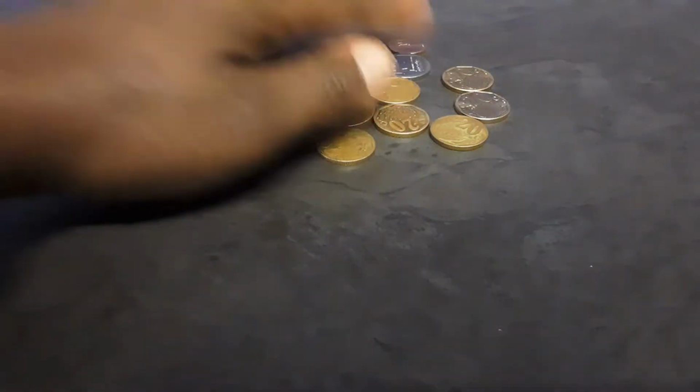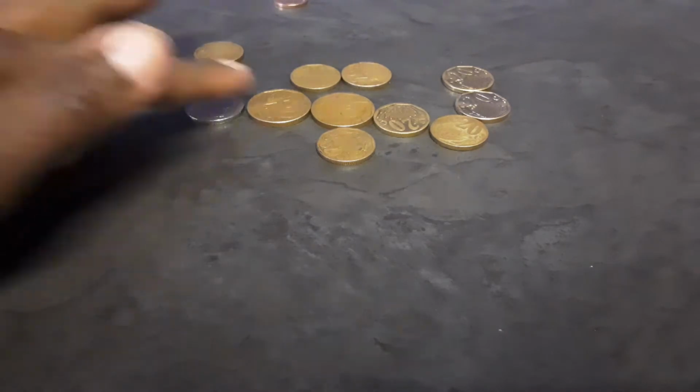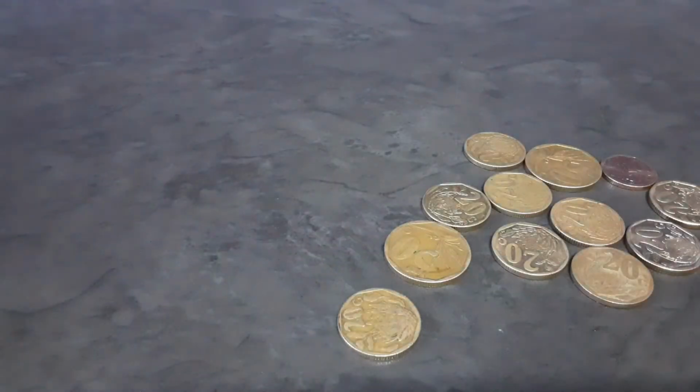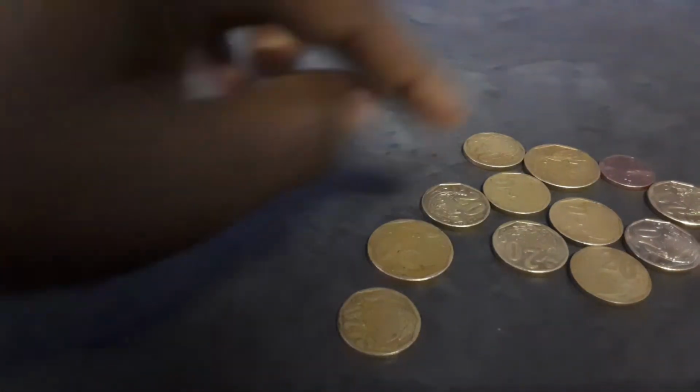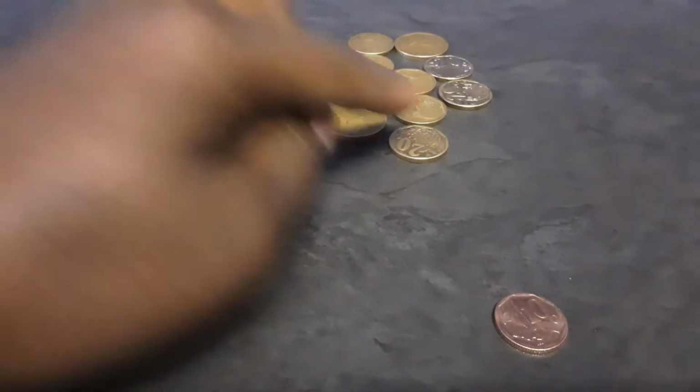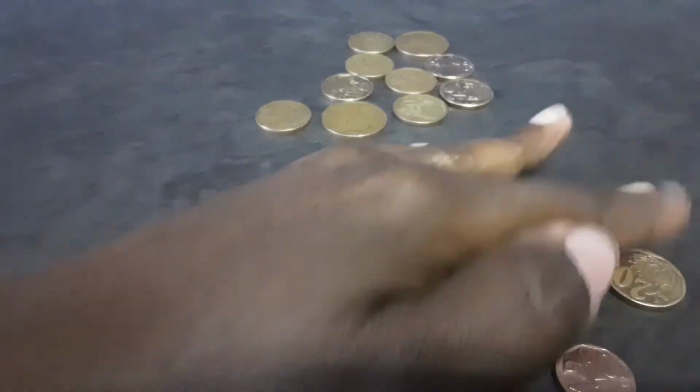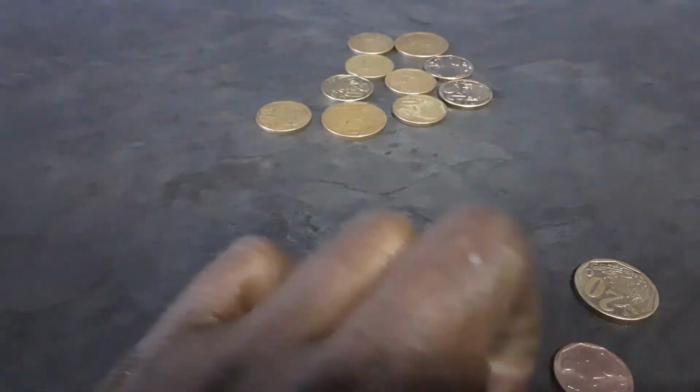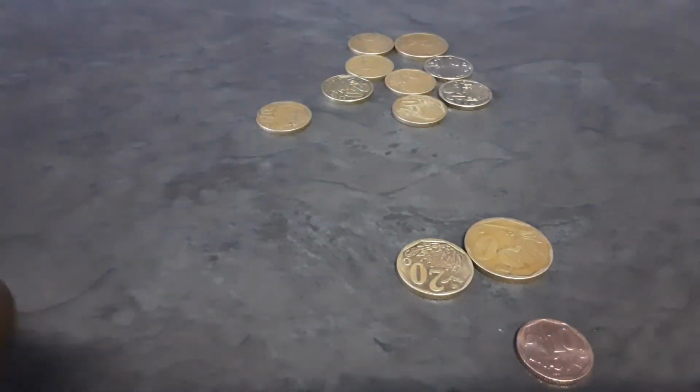We've got, let me move those ones aside. So here we've got the cents. Remember, we were learning about cents. So this is our 10 cent. Can you see? That is our 10 cent. And then this is our 20 cent. Okay, 10 cent, 20 cent. And then we have our 50 cent.